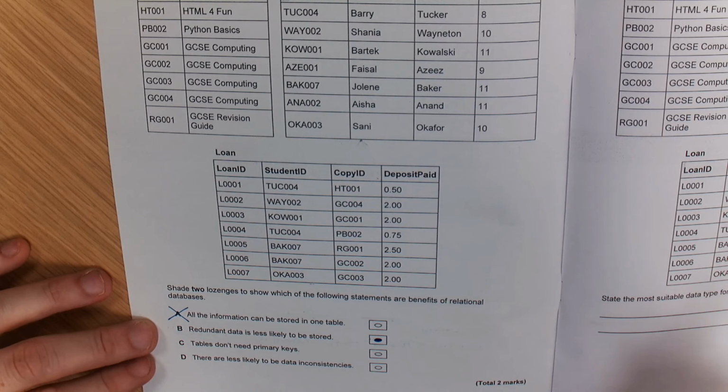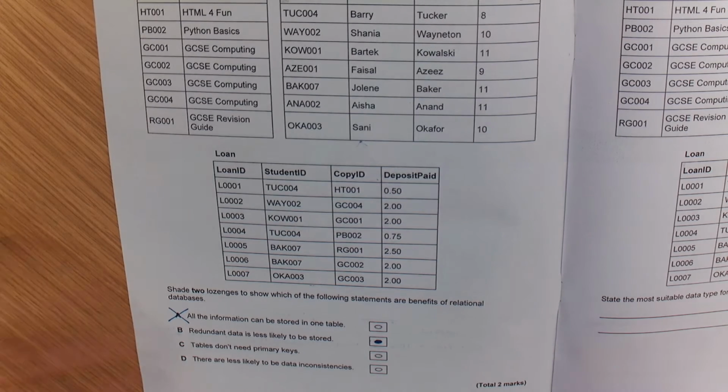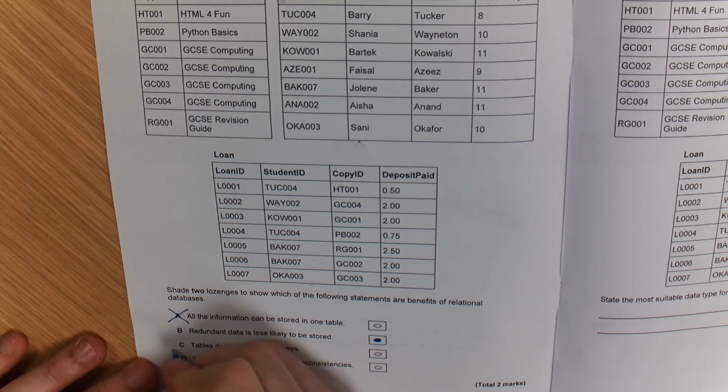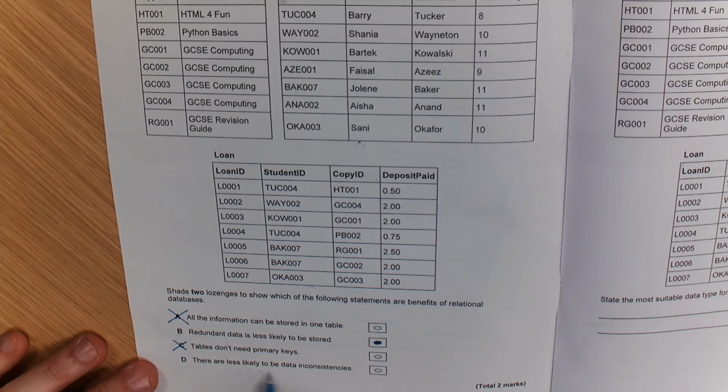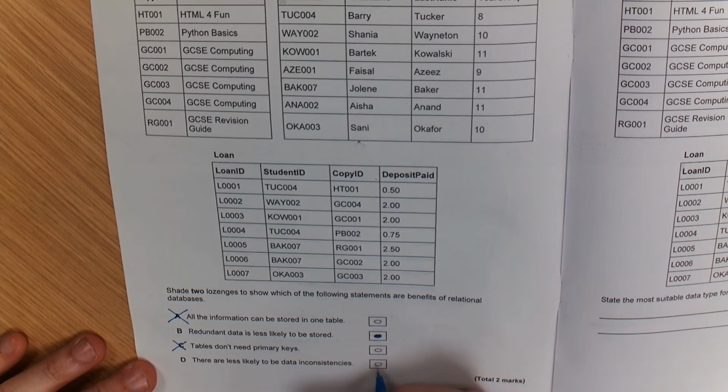Tables don't need primary keys. Is that true or false? Even when you've got a flat file, there's usually a primary key. It might even be a composite key. Do you remember that a composite key is where you join multiple keys together? So that's not entirely true. There are less likely to be data inconsistencies. That is true.